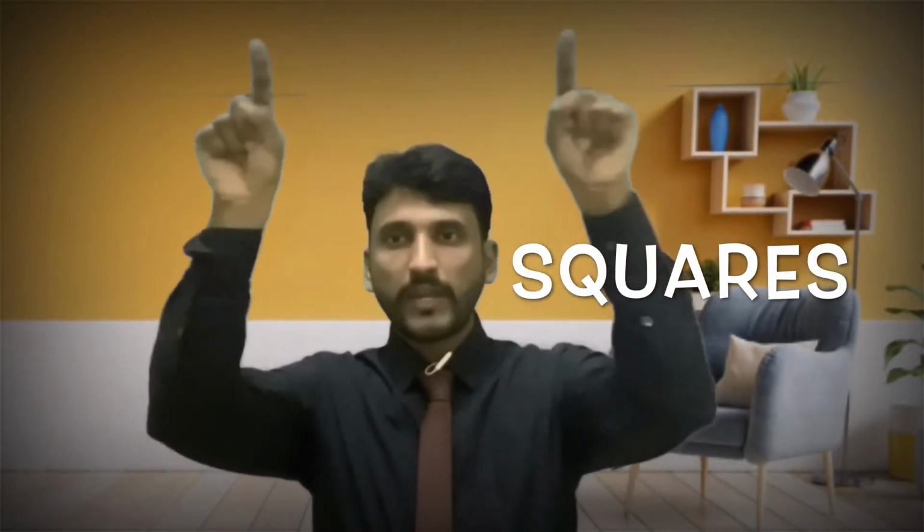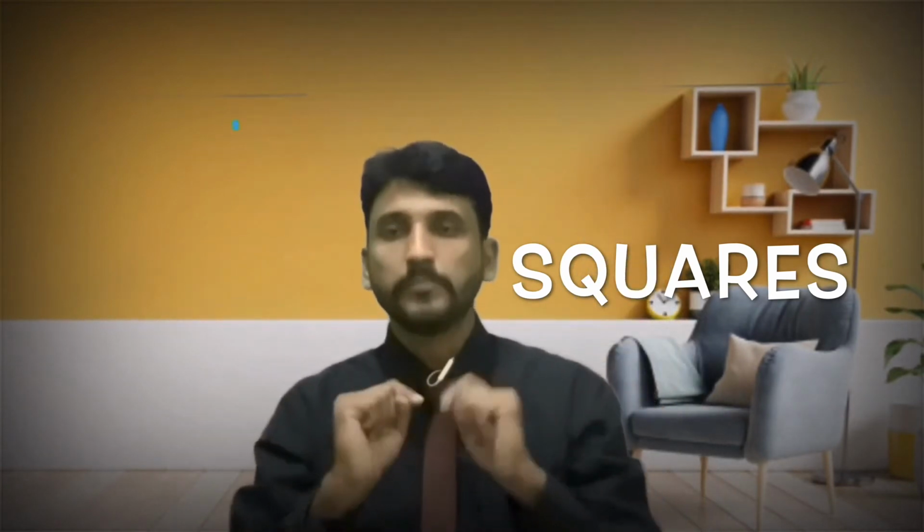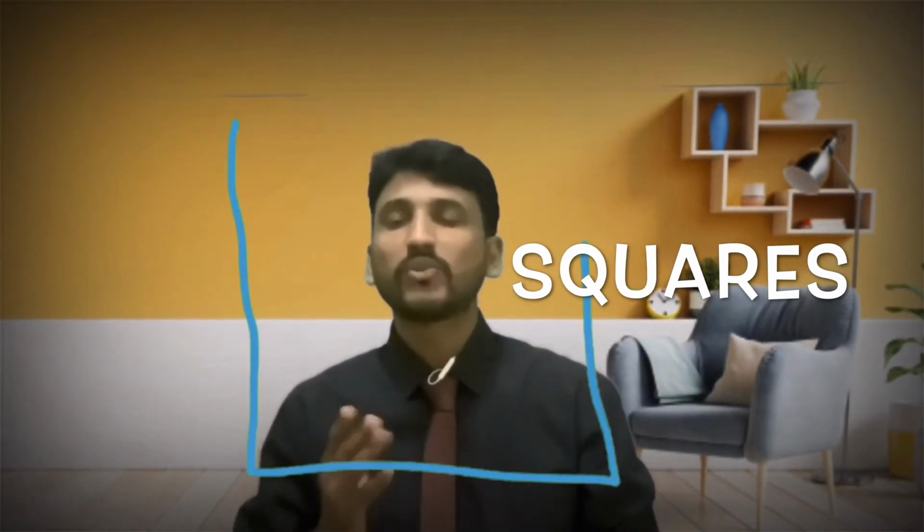Let's jump into the next special parallelogram. Consider the parallelogram ABCD. Oh, I know that you recognize this shape. It is called a square. Why not a rectangle? Can you call this shape a rectangle? Yes, of course, I can. What are the properties of a rectangle? Opposite sides should be parallel and equal. Yes, they are.